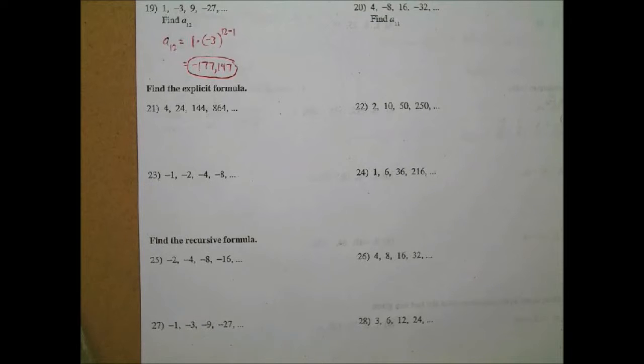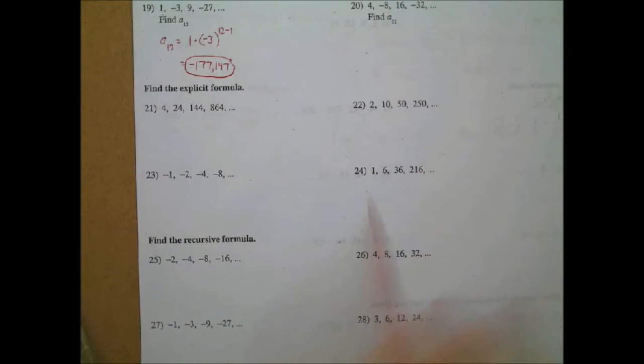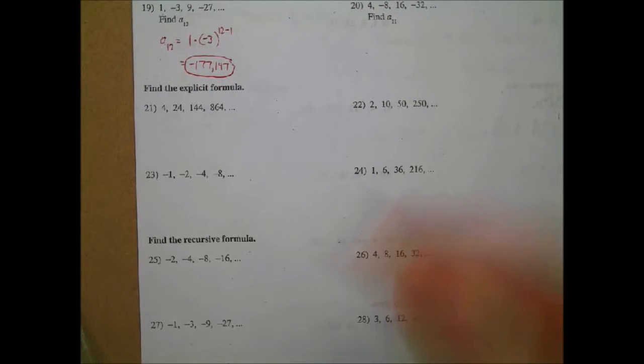For the explicit formula, we have 21, 22, 23, 24. Which one do you want to do? 24 is what I heard. All right, we'll do 24 here. Let's zoom in on that.